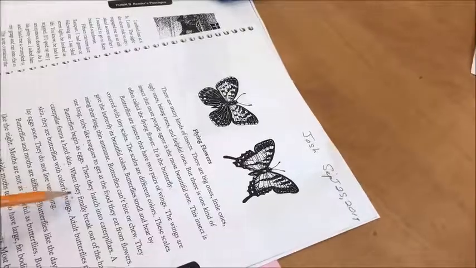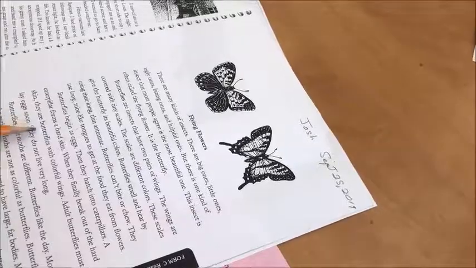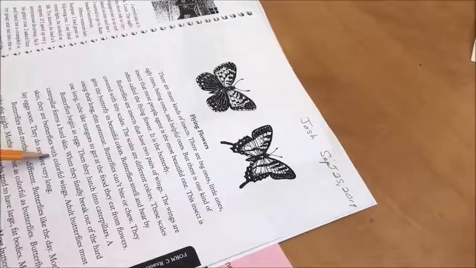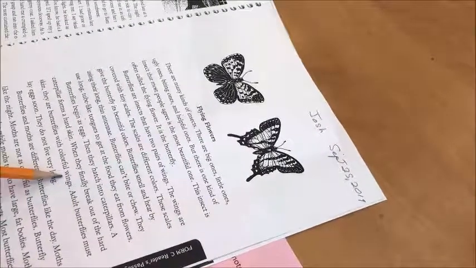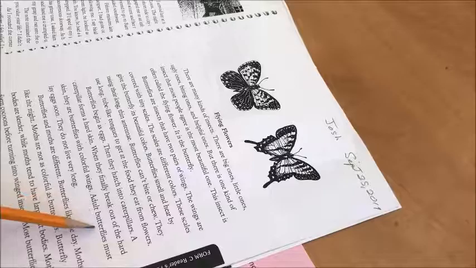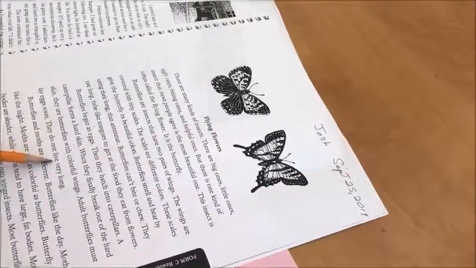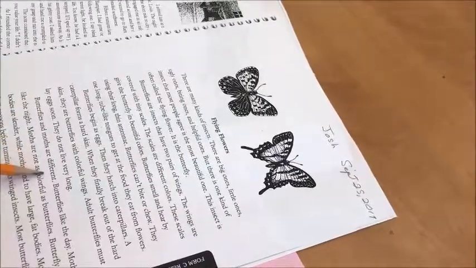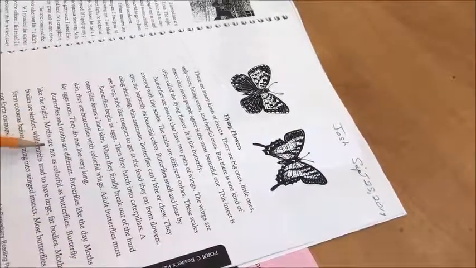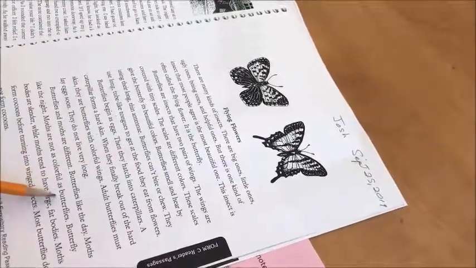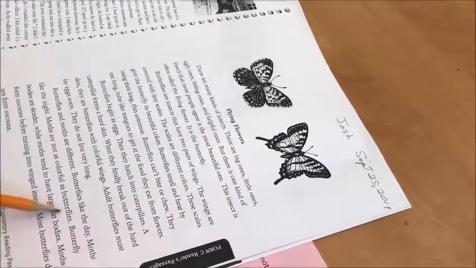When they finally break out of the hard skin, they are beautiful butterflies with colors, wings. Adult butterflies must lay eggs soon. They do not live very long. Butterflies and moths are different. Butterflies like the day, moths like the night. Moths are not as colorful, as beautiful, colorful as butterflies.